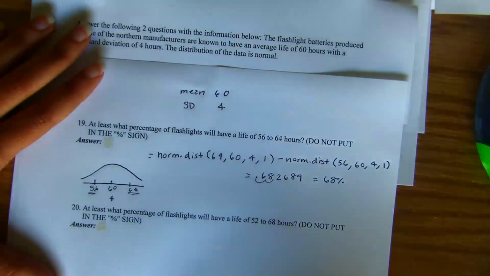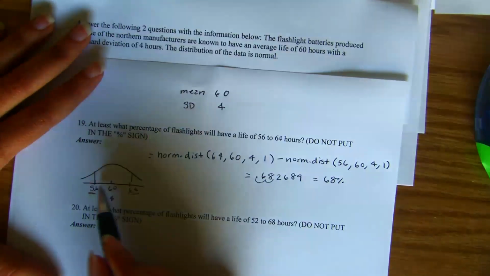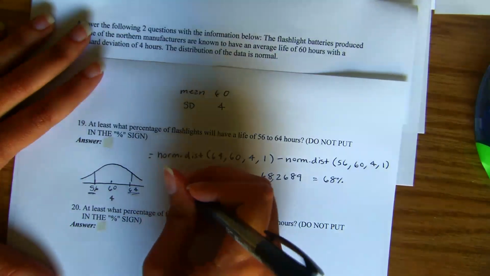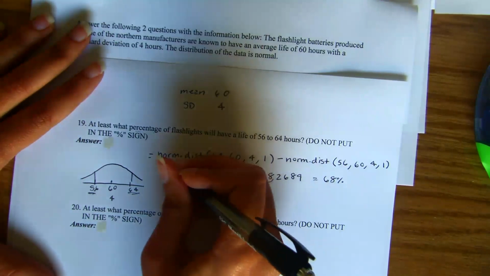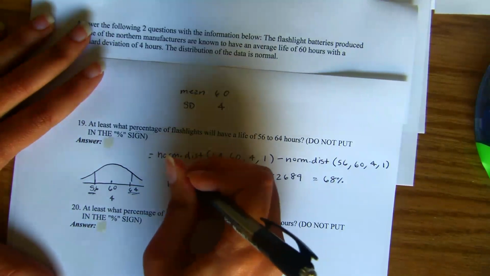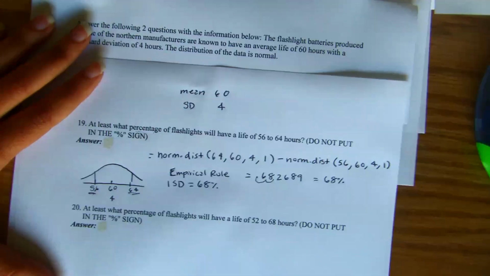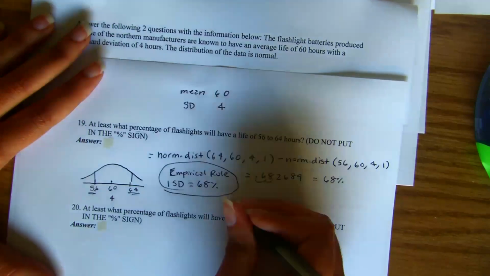And using the empirical rule, we know that whenever we're one standard deviation away from the mean, one standard deviation equals 68%. This is using the empirical rule. So that would be our answer, 68%. Or because we're not supposed to use the percent sign, we just say 68.